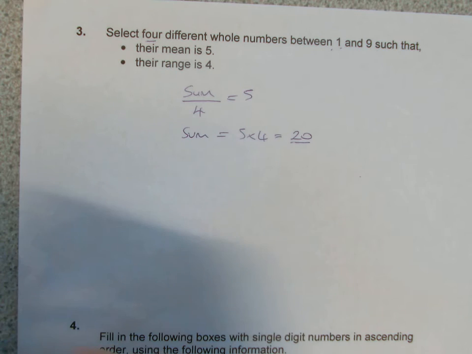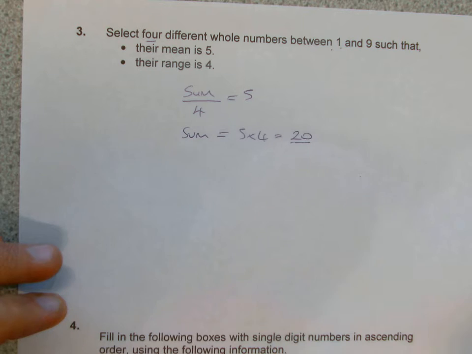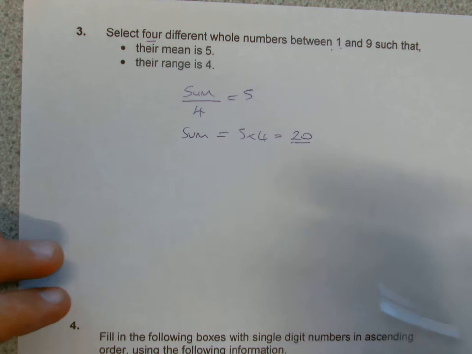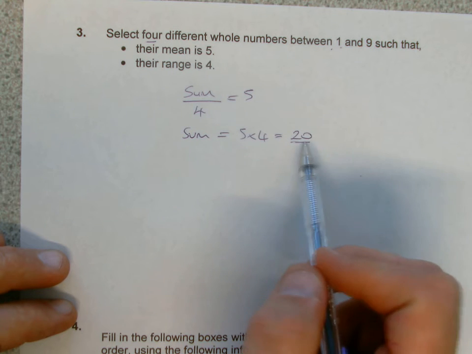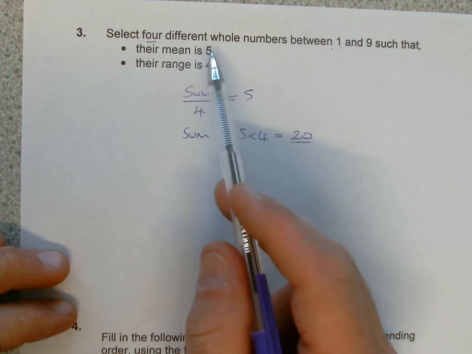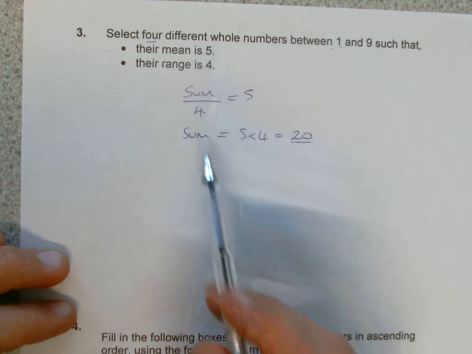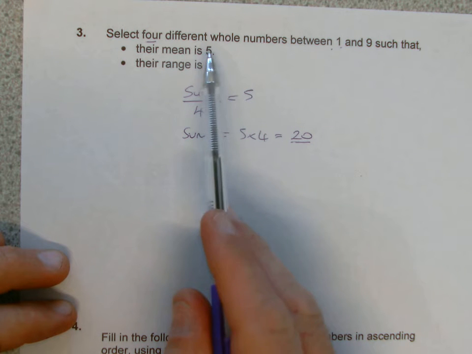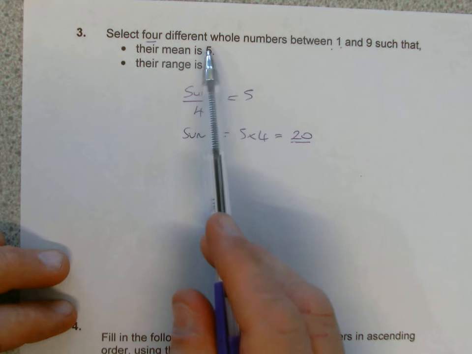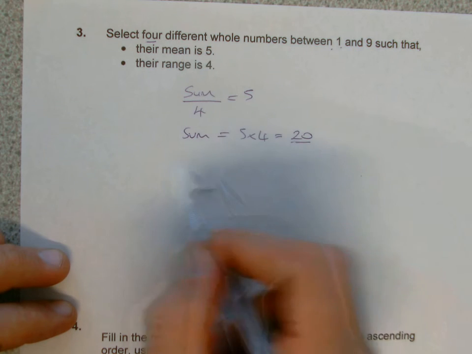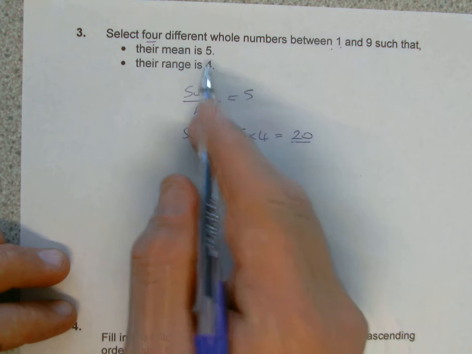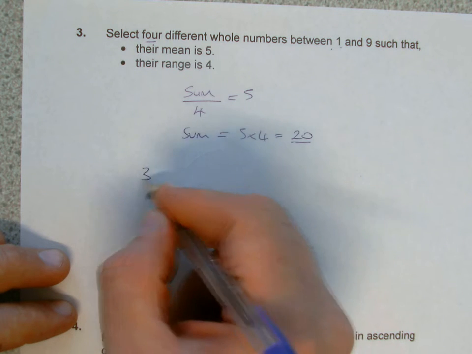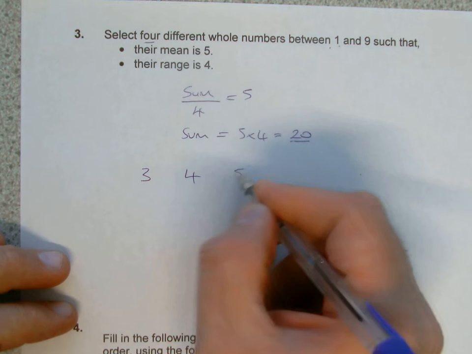The range has got to be 4. So it's a case of just having a go, a bit of trial and error, and we'll try and work out what these will be. They need to add up to 20, and we've got 4 numbers, and their mean is 5, so these numbers must be around 5. They're different as well. We can't just do 5 plus 5 plus 5 plus 5. So maybe we could go for 3, 4, 5, and 6.